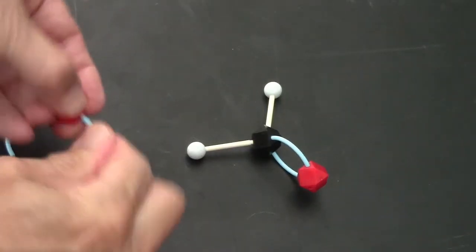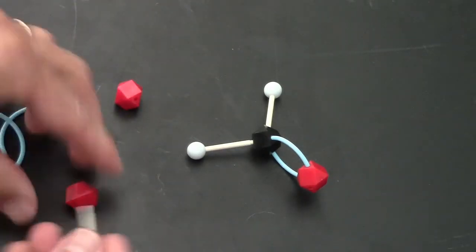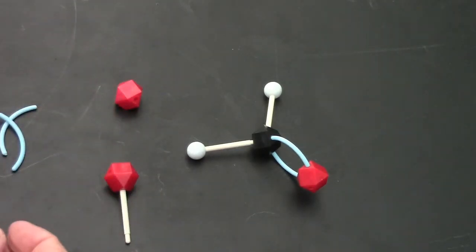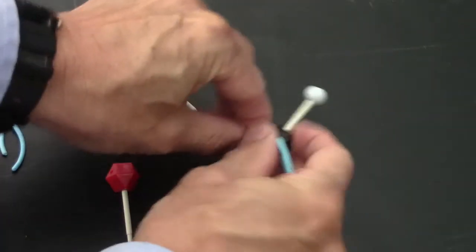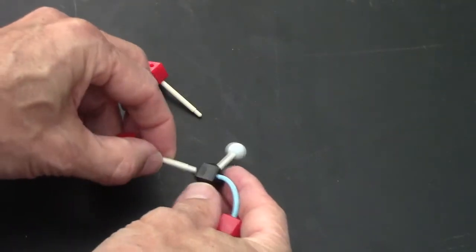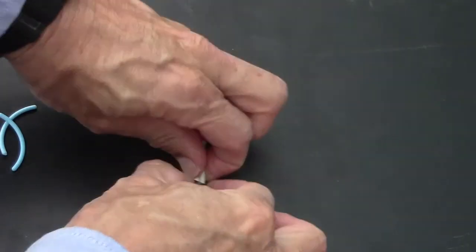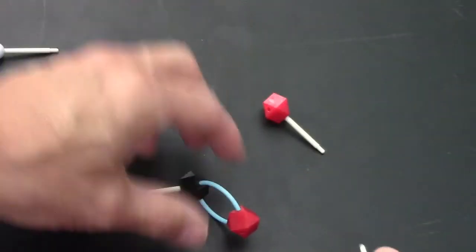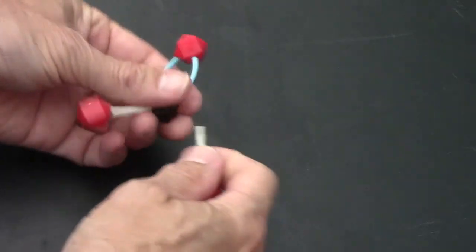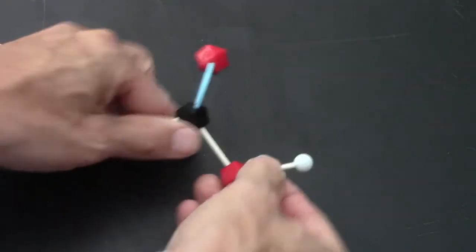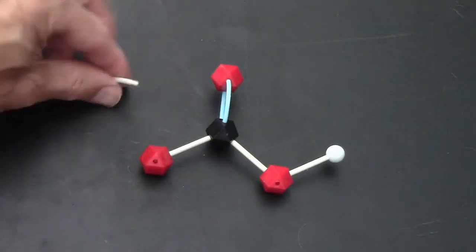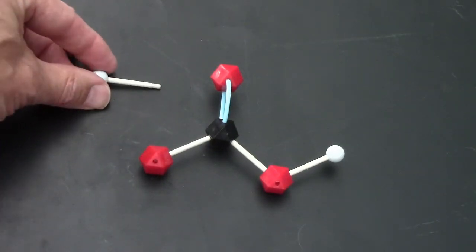To do this, I'm taking away the double bond, replacing with some single bonds. The straight pegs are single bonds. And I'm trying to get back to the bicarbonate ion. All the oxygens are bonded to the carbon, with 1 hydrogen there, the other hydrogen free. This is what you started with.